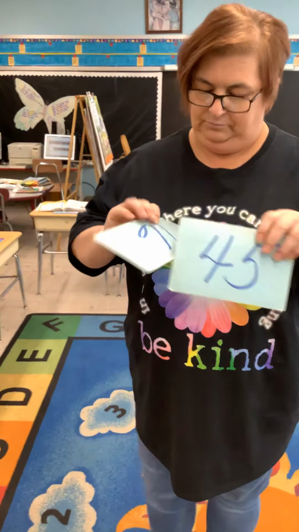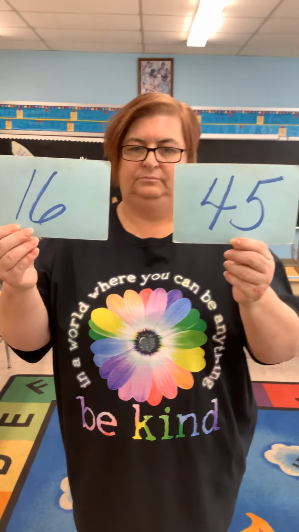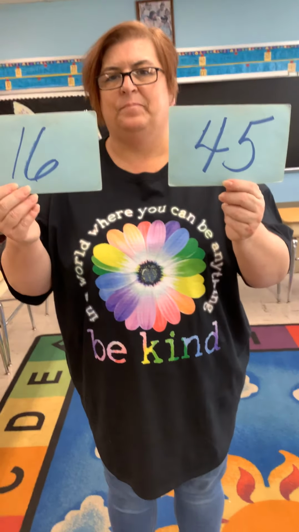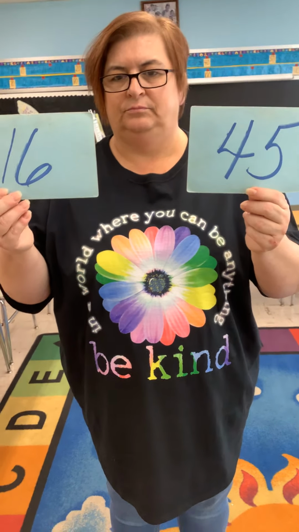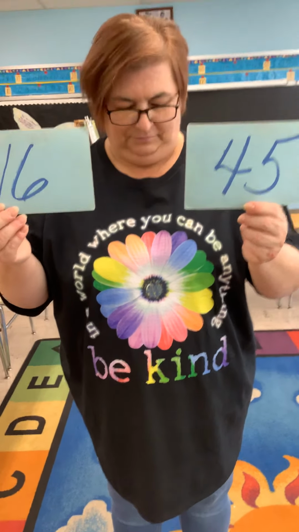Okay, so Mrs. Souza is going to hold up 2 cards. So she has the number 16 and the number 45. For some of you, I bet, will already know which one is greater and where you would put the open mouth. But just in case there are some that are having problems, what Mrs. Souza did is on the desk, which she's going to show you in a minute, she showed what 45 and 16 look like. So Mrs. Souza, could you put those down?